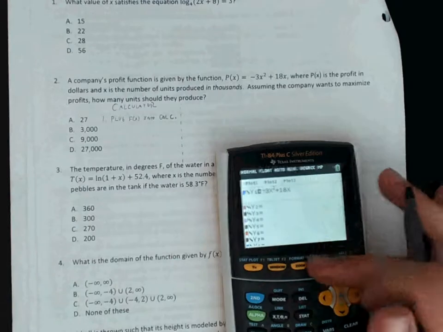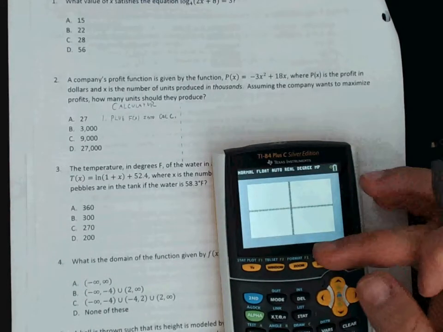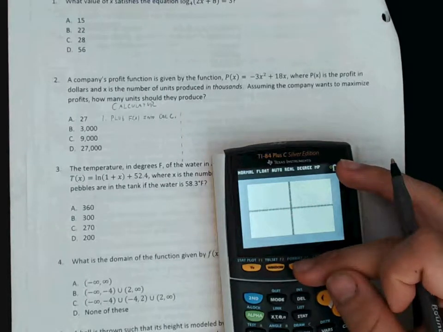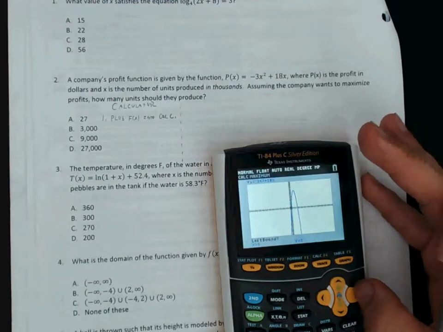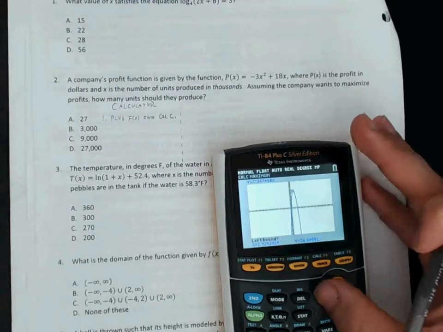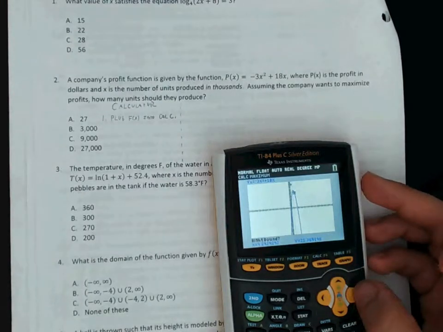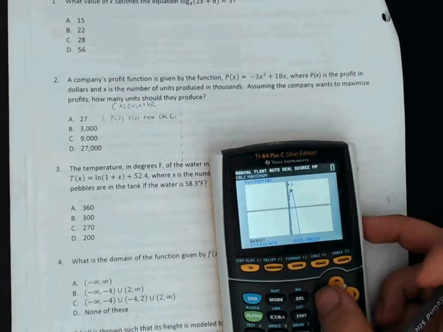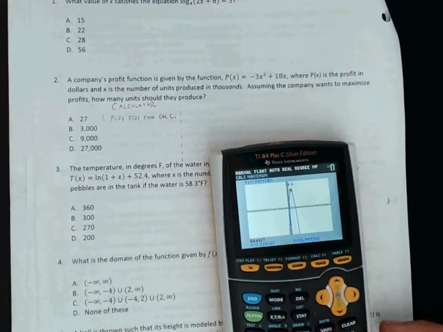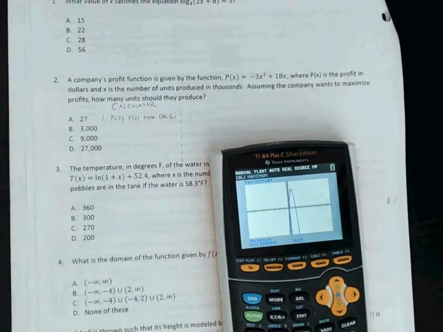So we're going to go to second calc. We're going to calc a maximum. When we calc the maximum, we're going to pick a point that is left bound, a point that is right bound, and then take a guess on the maximum point. And we have a maximum at x of 2.99 and a y value of 27.